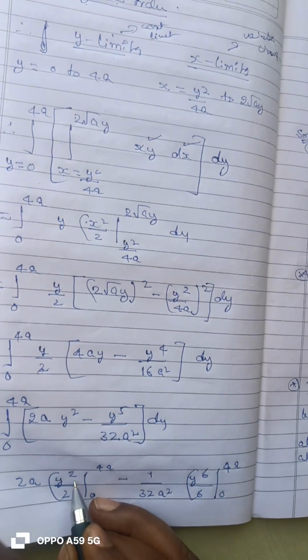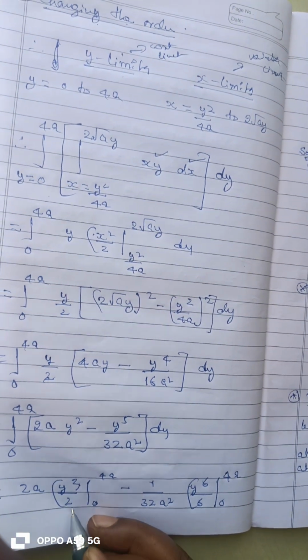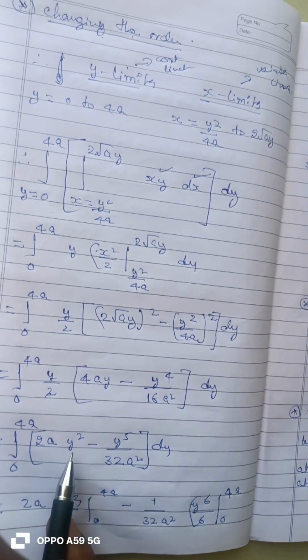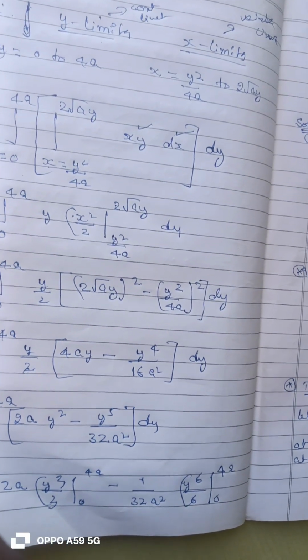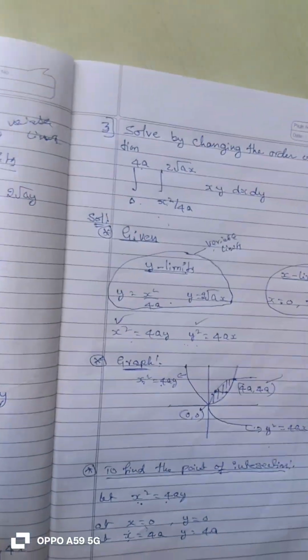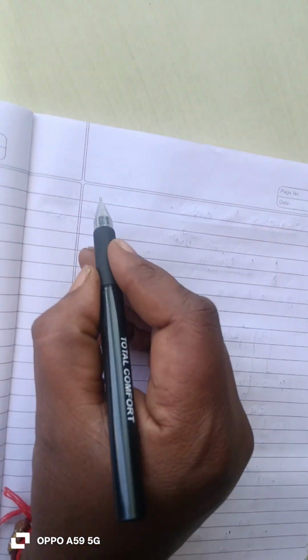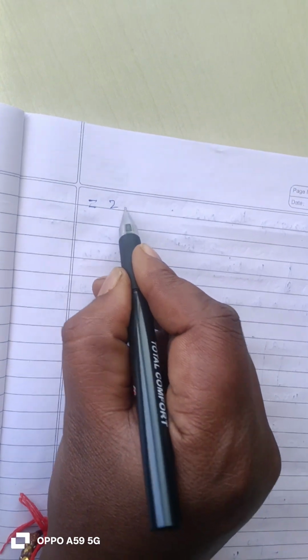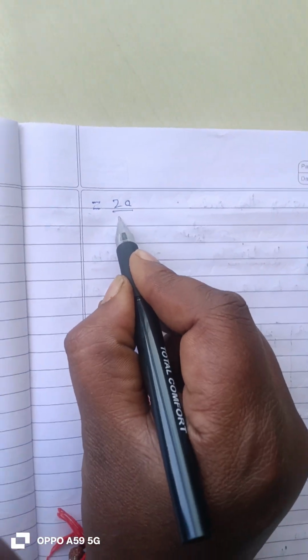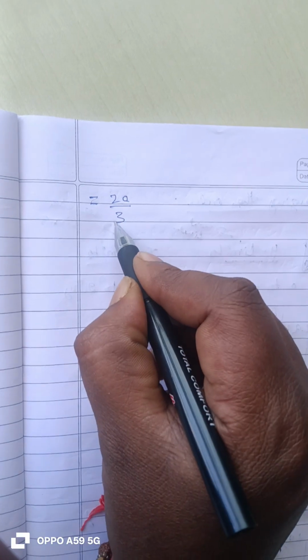So this is the cube integration of y square. After this, if you do the simplification, you can observe this is equal to 2a by 3.